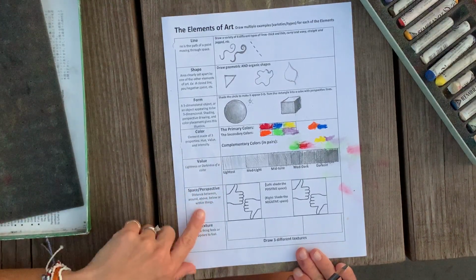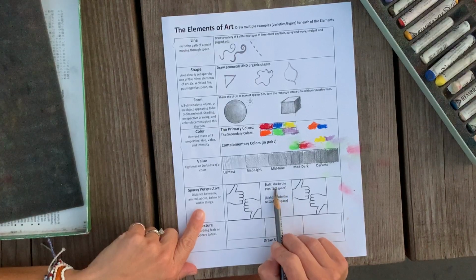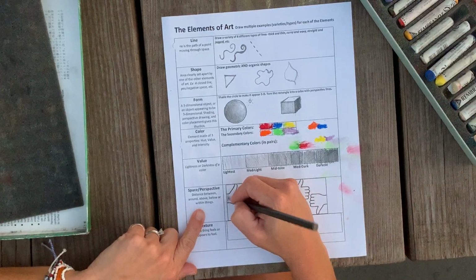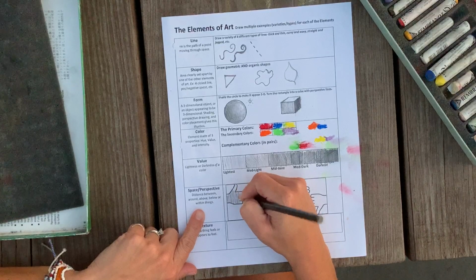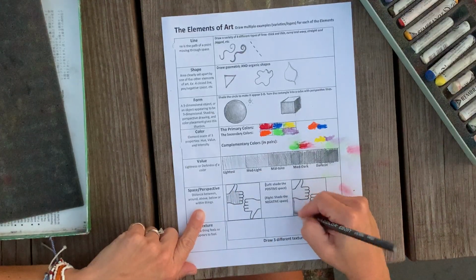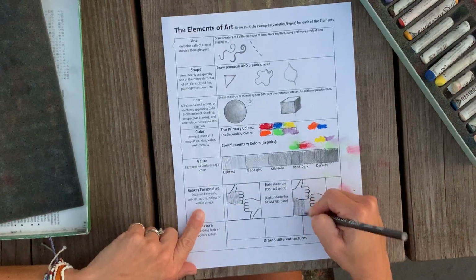So actually I have two more. Space and perspective. And it says here, left, shade the positive space. So the positive space is going to be the hands, so I'm going to fill in the hands on the left. And then the right is shade the negative space. That's going to be my background, so I'm going to shade the background.